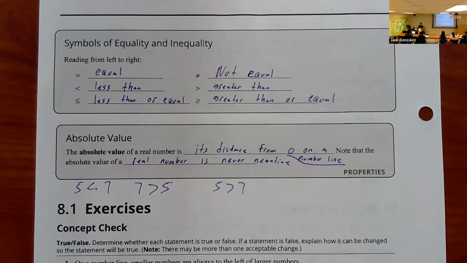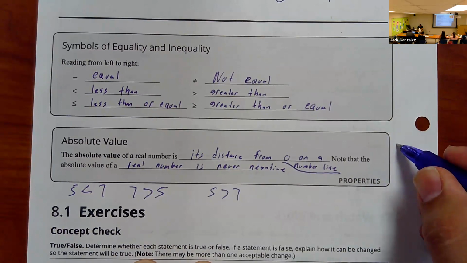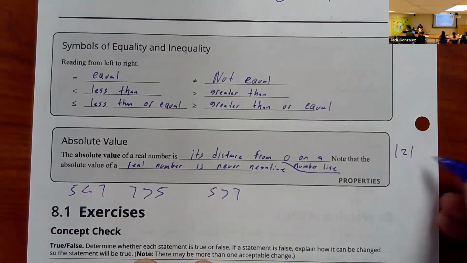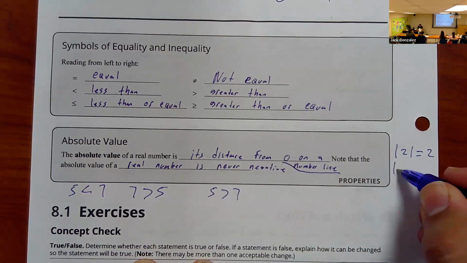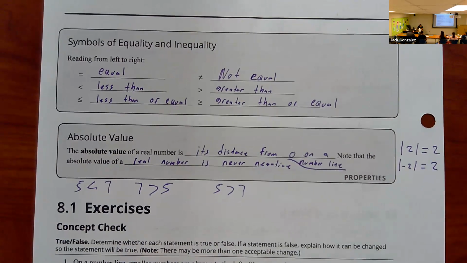But the way to think about it, if you see the bars, whatever comes out of that has to be positive, no matter what. So if it's already positive, cool. That's the answer. If it's negative, then switch it. Okay. I think we'll do some in a second. But basically, if you saw absolute value of 2, these little bars, then the answer is 2. If you saw a negative in there, it's still 2. So just change it to positive.